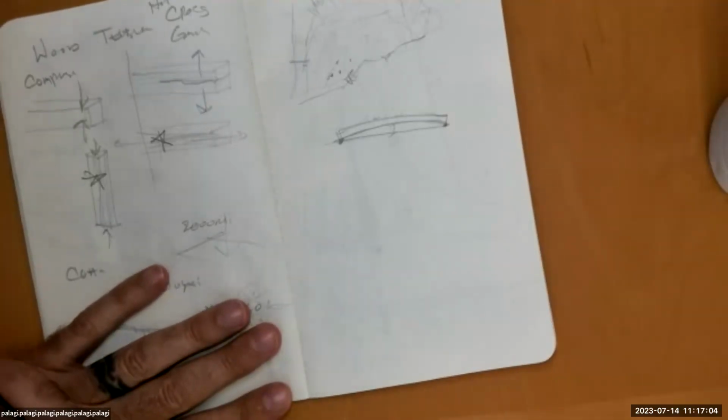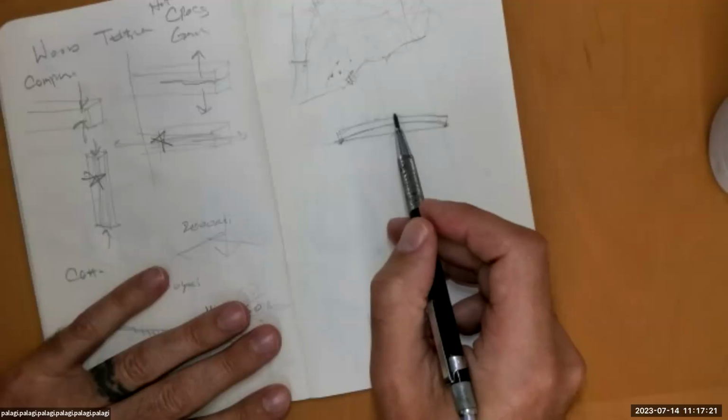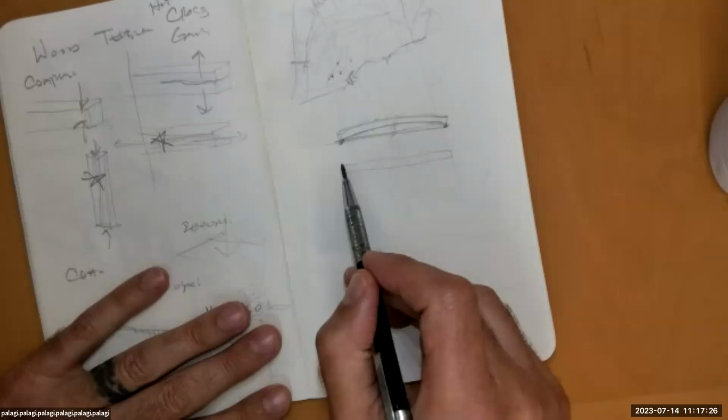This is what's interesting. If this is a roof, if we counted rain or snow load as a live load, the camber is always calculated for dead load. So when it's done in place, it's level.